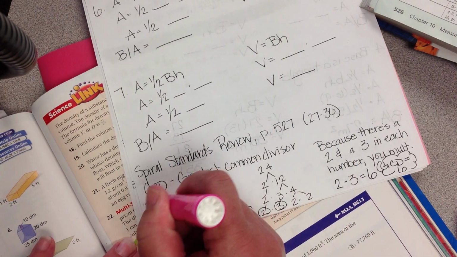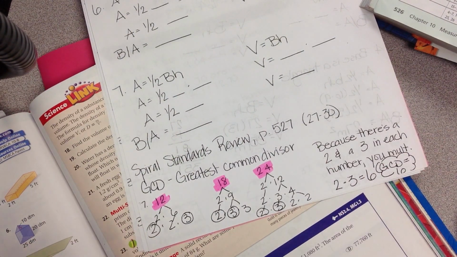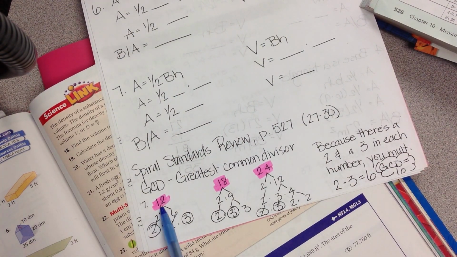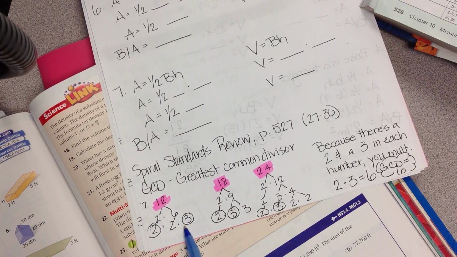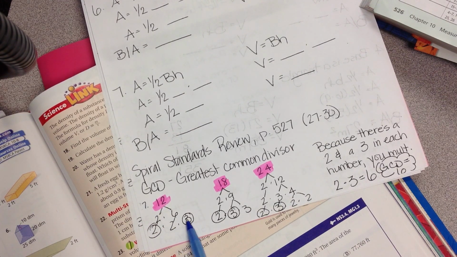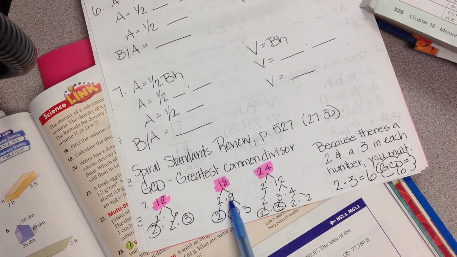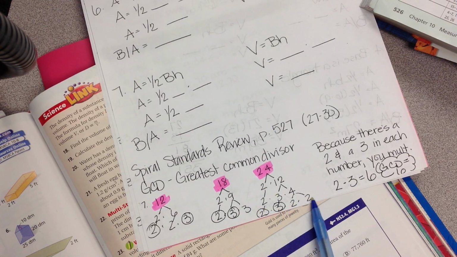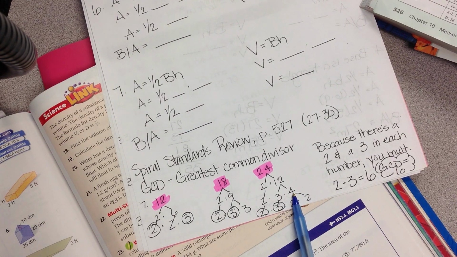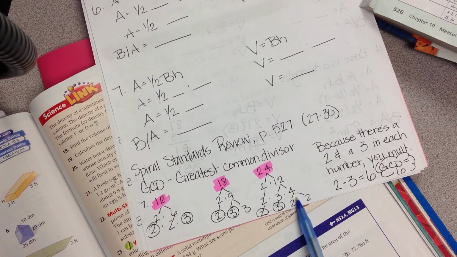So we are looking at 12, 18, and 24. On here, 12, you're going to keep breaking it down until everything is prime. So we're going to have 2 times 2 times 3. 18, break it down, 2 times 3 times 3. 24, break it down, break it down, 2 times 3 times 2 times 2. We couldn't stop at the 4. A lot of you want to stop at the 4 because it's a small number, but it's not prime. It is composite and can be split into 2 and 2.